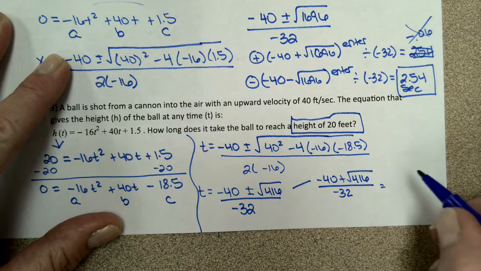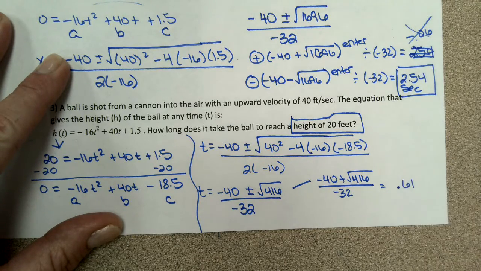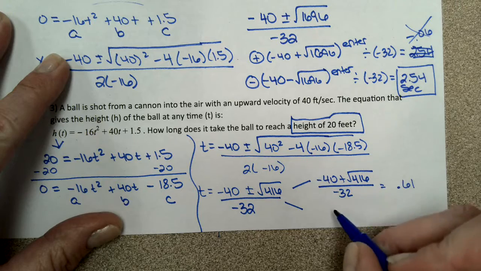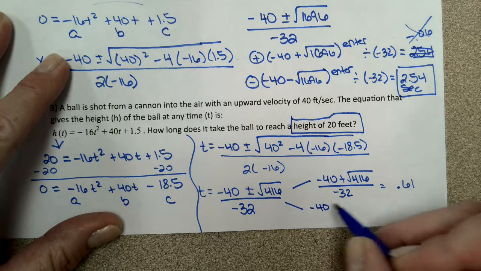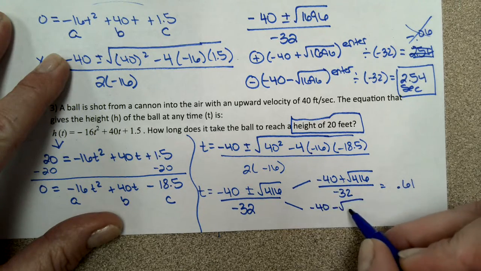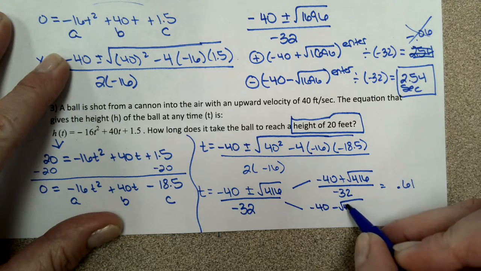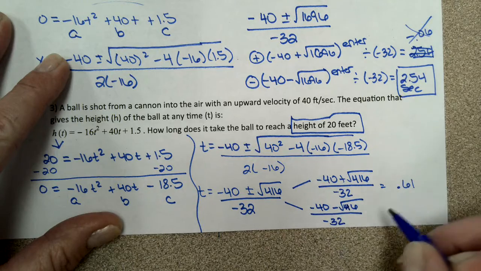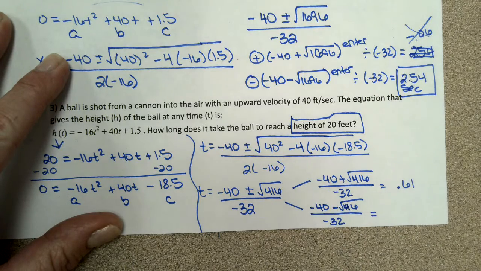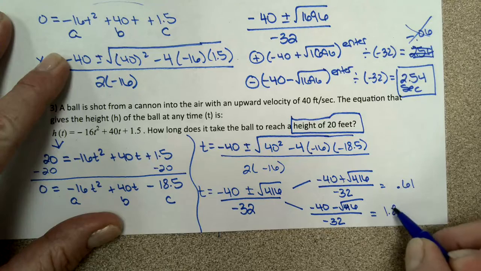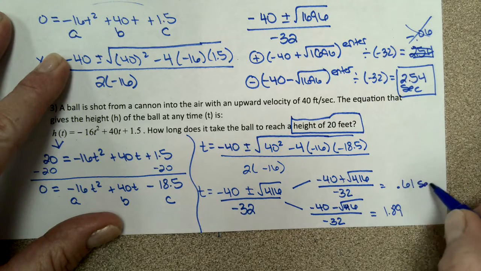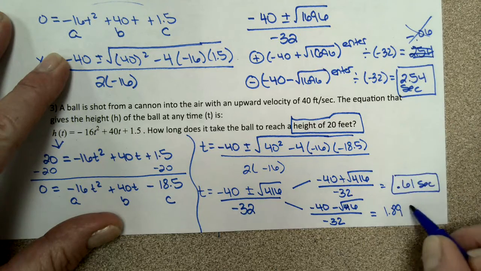When I do the plus, I get about 0.61. And when I use the minus, so in my calculator, I went negative 40 minus radical 416 equals, divided by negative 32 equals, and I got 1.89. And these are seconds.